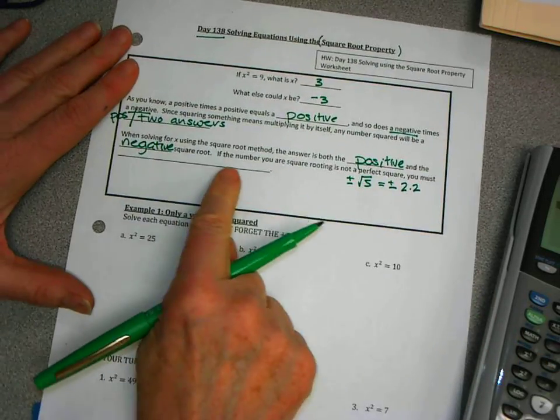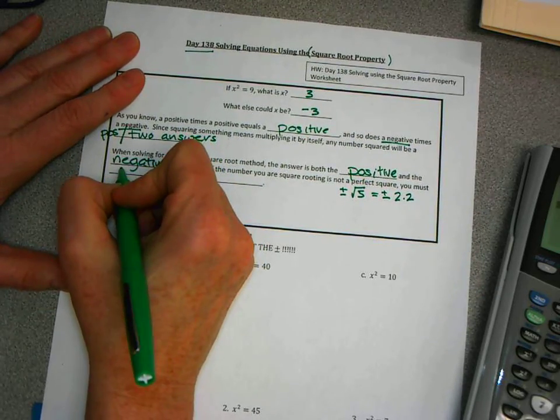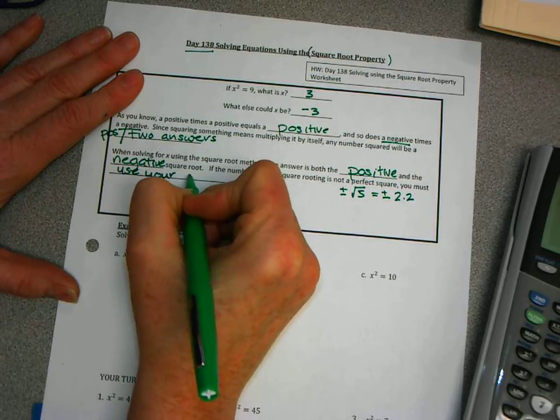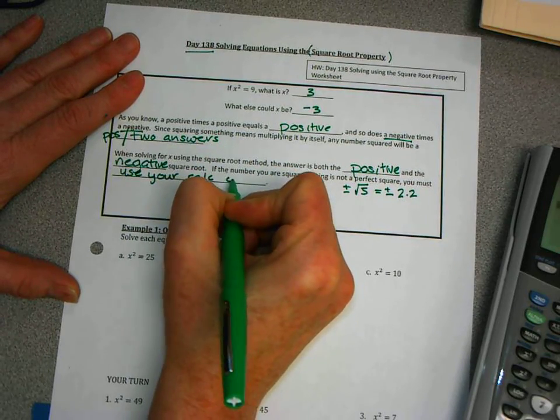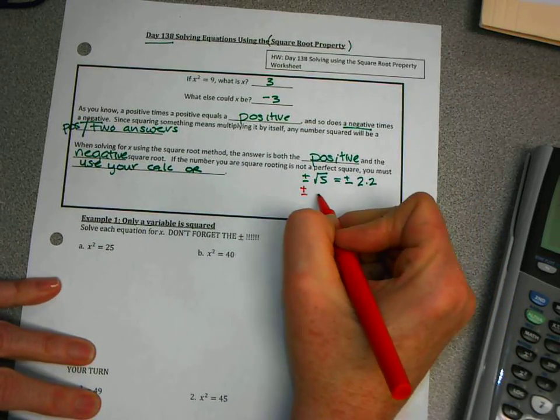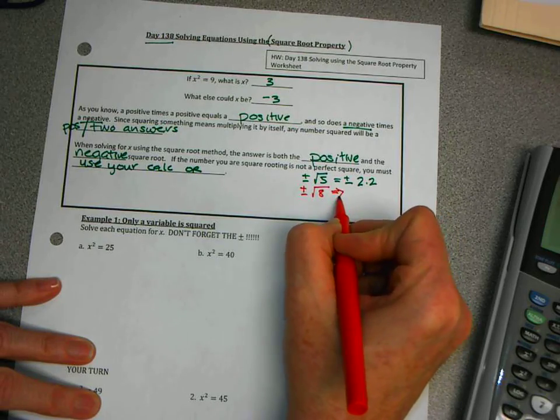So if the number you are square rooting is not a perfect square, you can use a calculator, or there's another option. What if you have the positive and negative square root of 8? It's not a perfect square, but you can simplify it.